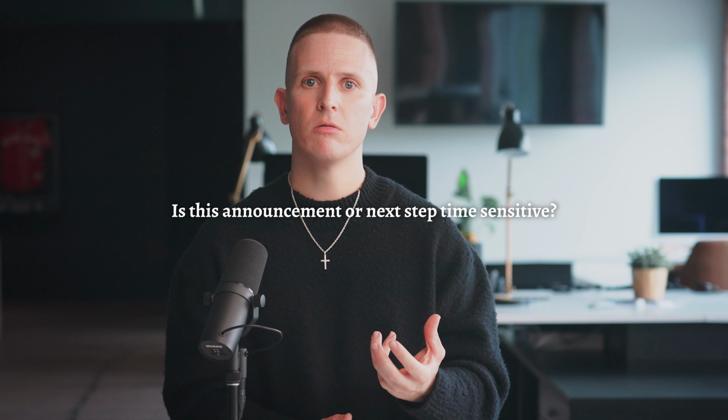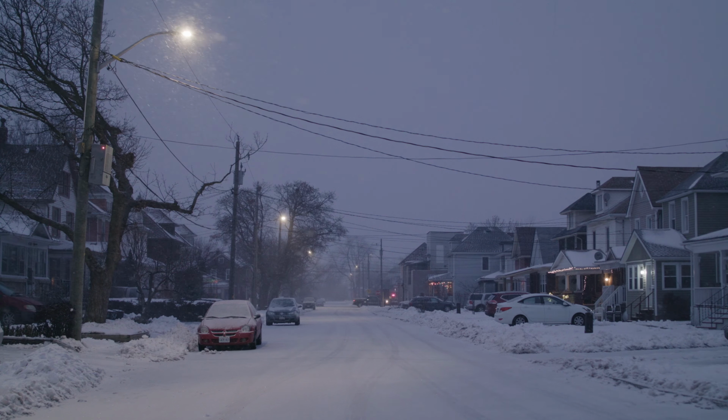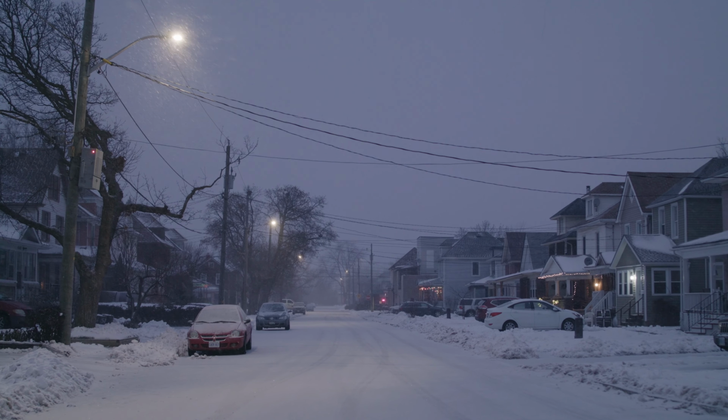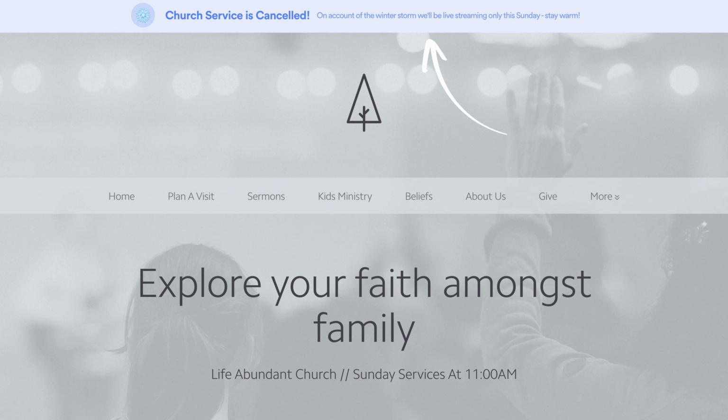How would I use banners on your church's website? Well, for me, the rule of thumb for qualifying a banner is this: is this announcement or next step time sensitive? Let's talk about some practical examples of this. Weather updates. Maybe there was a big winter storm and church was canceled. Or maybe there was a big winter storm and church was not canceled. I'd create an inline banner and publish that as soon as your church has made its decision, and then set that banner to automatically expire as soon as service is done.